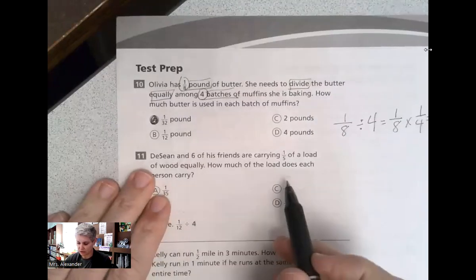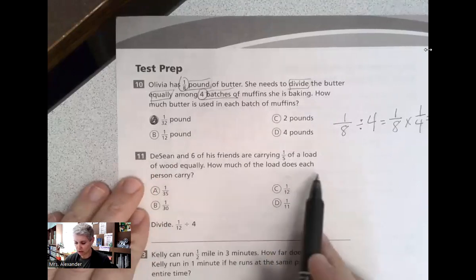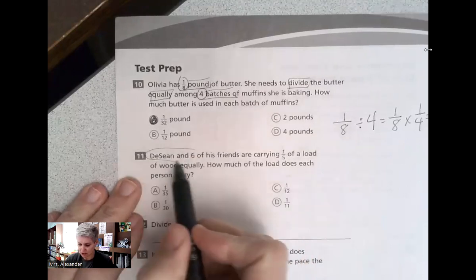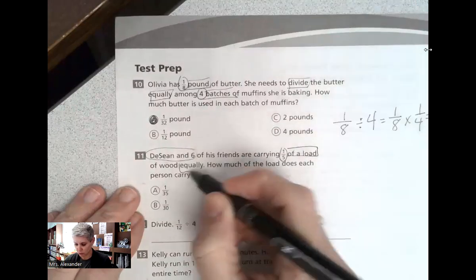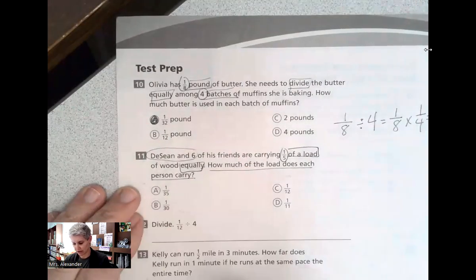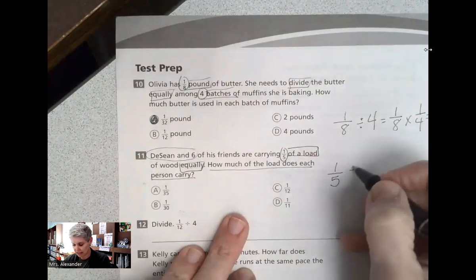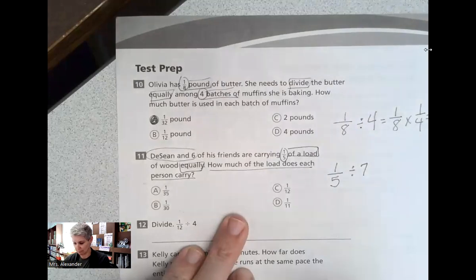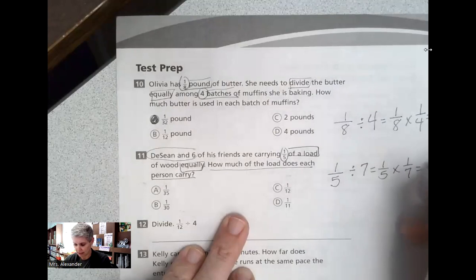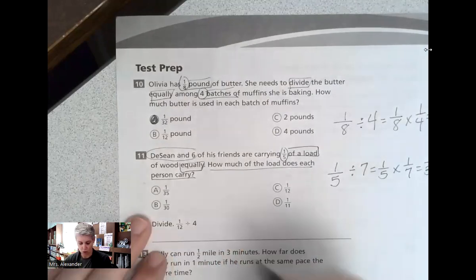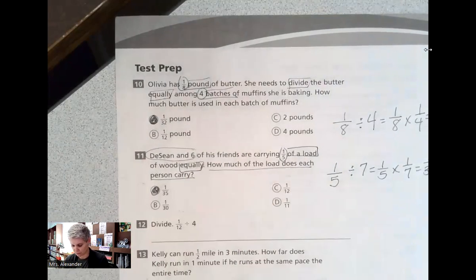Deshaun and 6 of his friends are carrying 1/5 of a load of wood equally. How much of the load does each person carry? So I have 1/5 of a load. I'm dividing that among 7 people. I'm going to do keep, change, flip, and then I'm going to multiply across. 1/35 of the load they're each carrying.